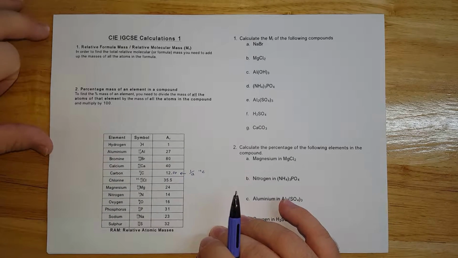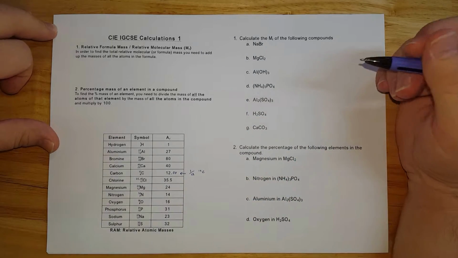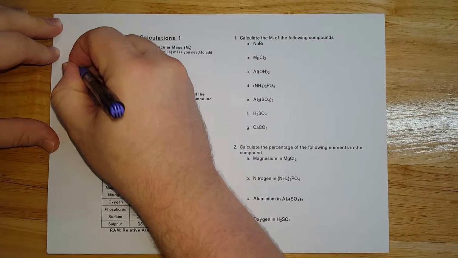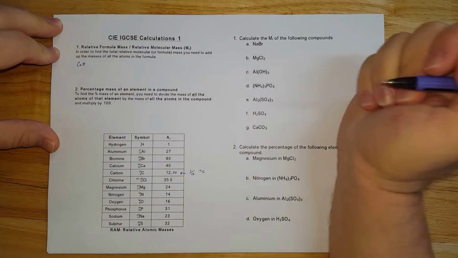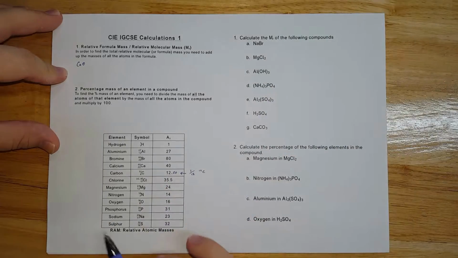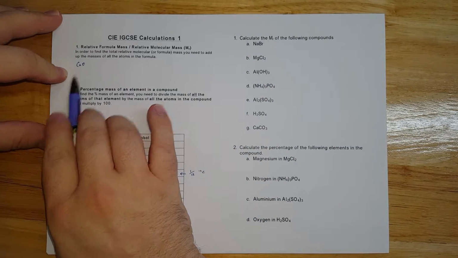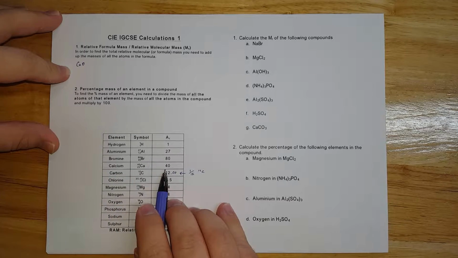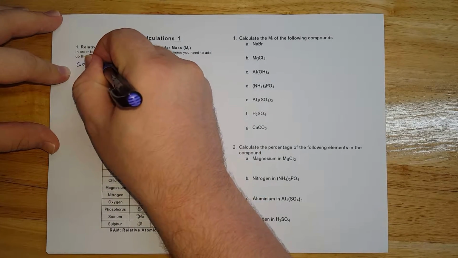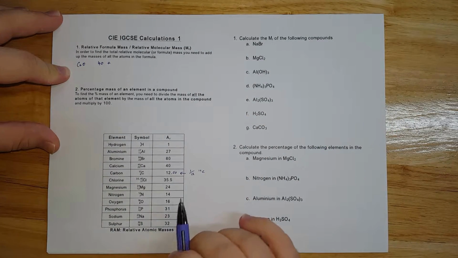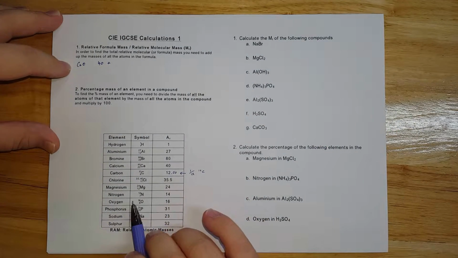So we're going to look at a couple of examples of calculating the relative formula mass or the relative molecular mass. First of all, we look at calcium oxide. We've got two atoms there, one calcium atom and one oxygen atom. The calcium atom has a mass of 40, so it's going to be 40 plus the mass of the oxygen atom.